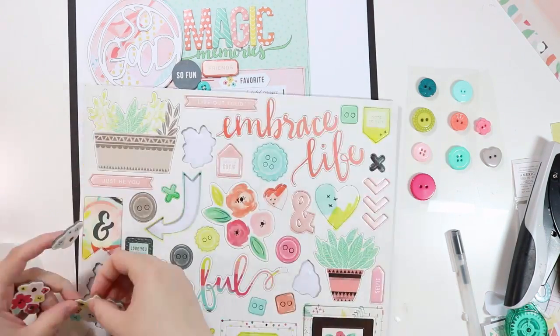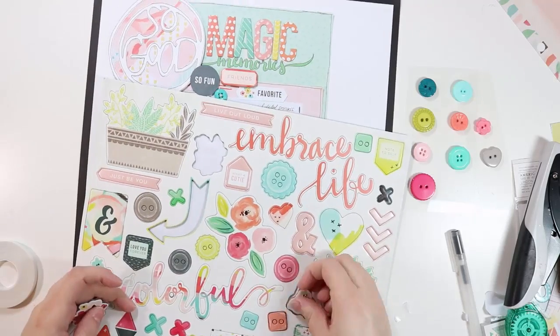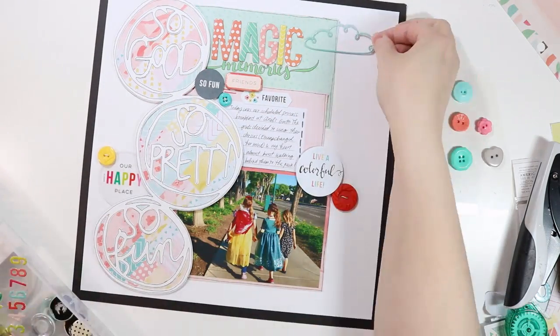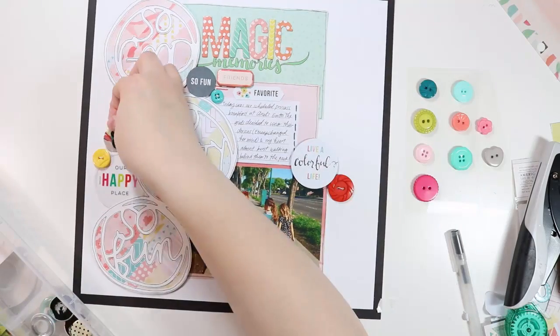I kept looking at it over and over. I lifted it up so I could see it from a different angle. And I don't know, this layout was a tricky one for me, to be honest.